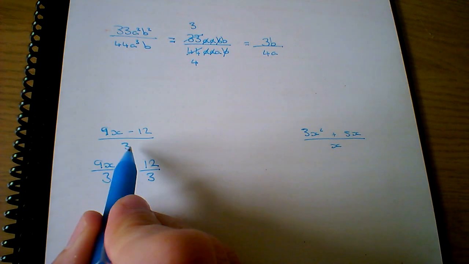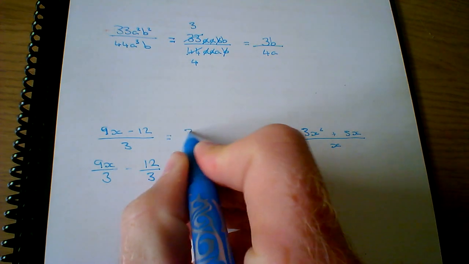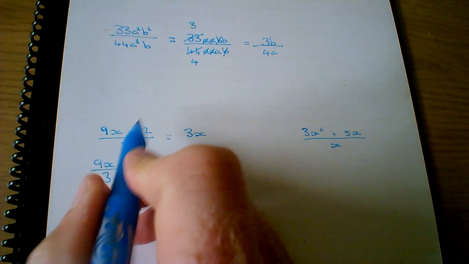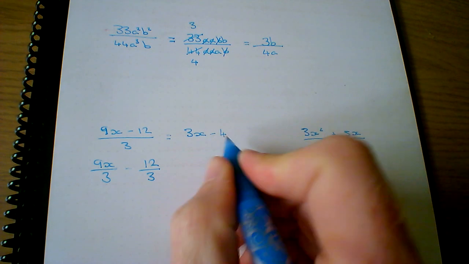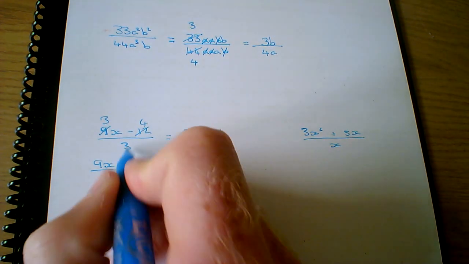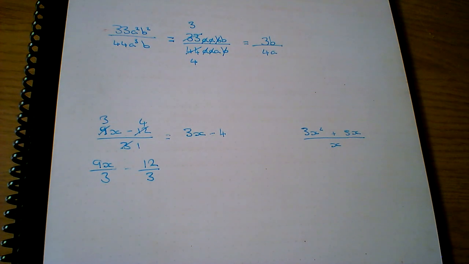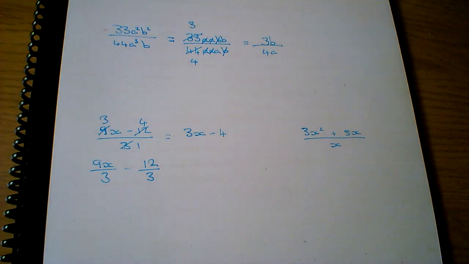But 9x divided by 3 is 3x, and 12 divided by 3 is 4, because now if I cross that out, that becomes 3, that becomes 4, that will become 1, because I've divided everything by 3. Okay, and we don't ever write something over 1 because anything divided by 1 is just itself.